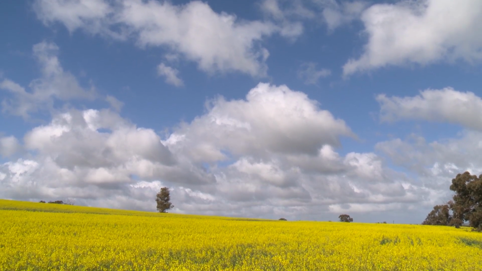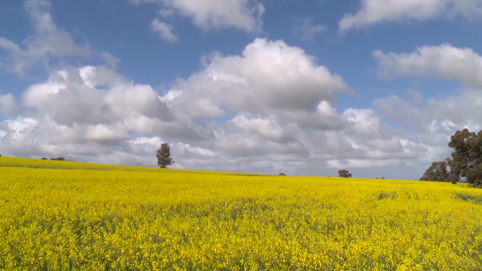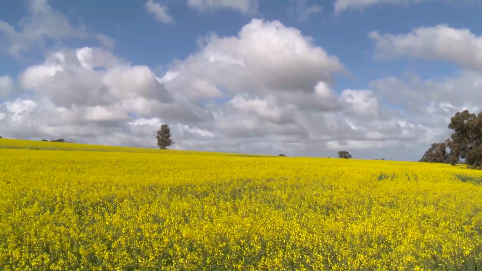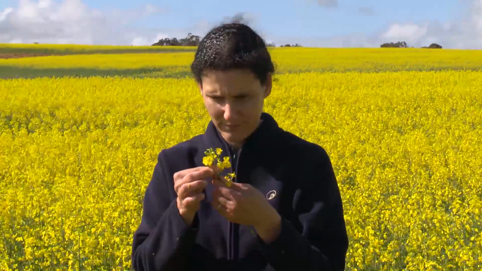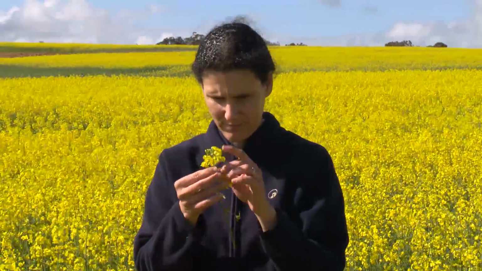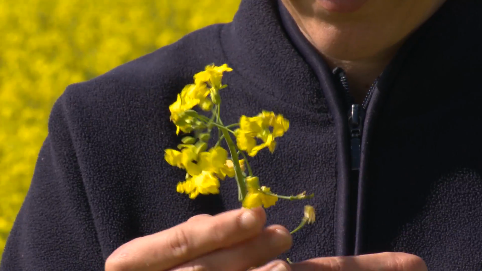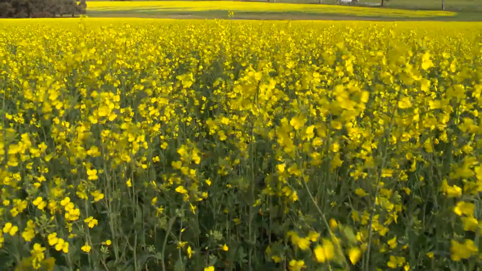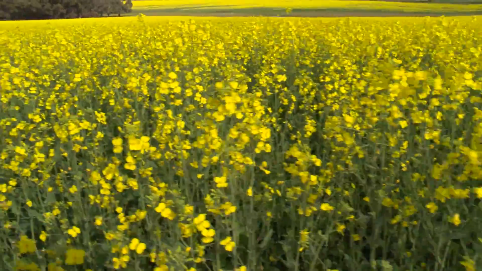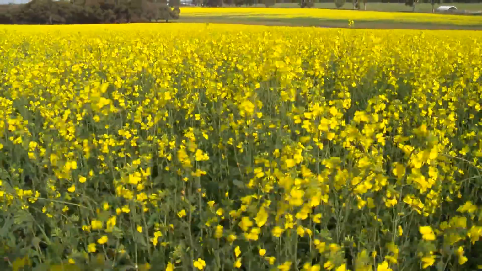Monitoring crops such as canola during flowering can help avoid yield losses from late season pests such as aphids and caterpillars. The damage they can cause includes flower drop in the case of aphids, while caterpillars can feed on flowers. Svetlana Micic, entomologist with the WA Department of Agriculture and Food, explains how to monitor for caterpillars.